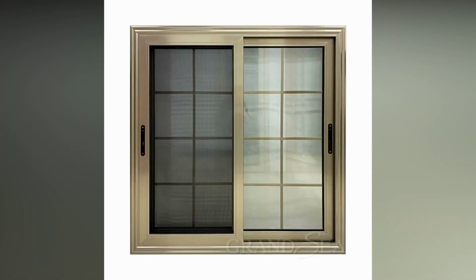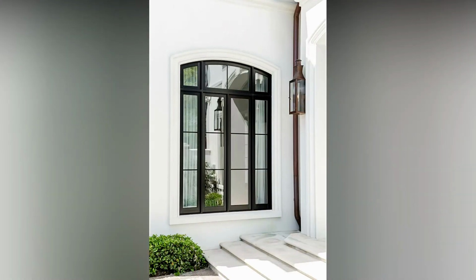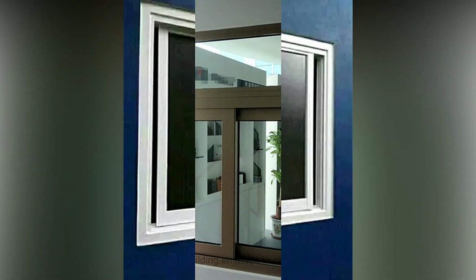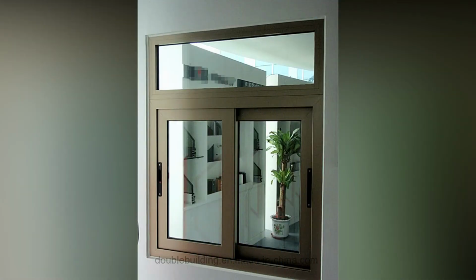Next one is high windows, usually located above eye level. These windows' main purpose is to provide light and ventilation without compromising privacy, or also to provide light and ventilation without displaying views that may be distracting or unsavory.